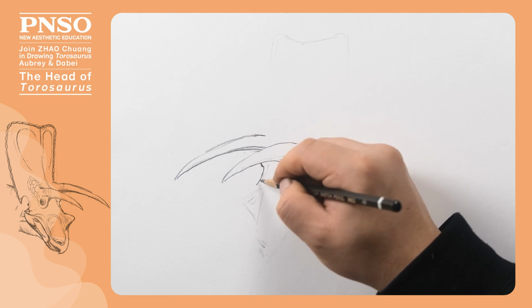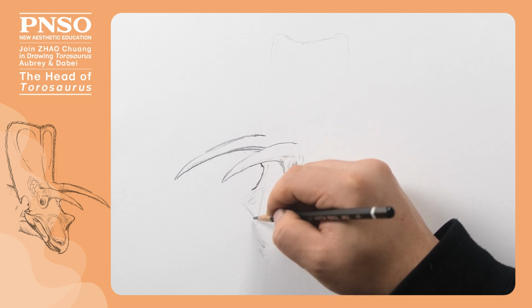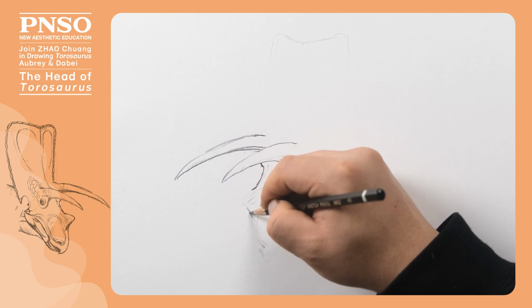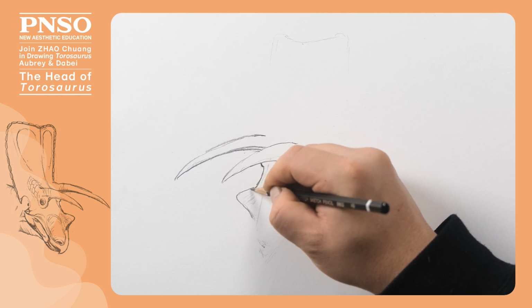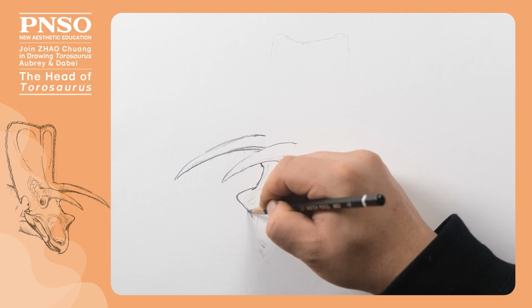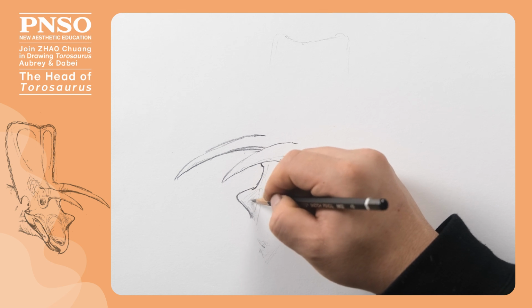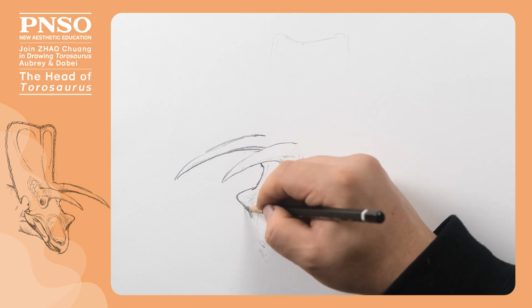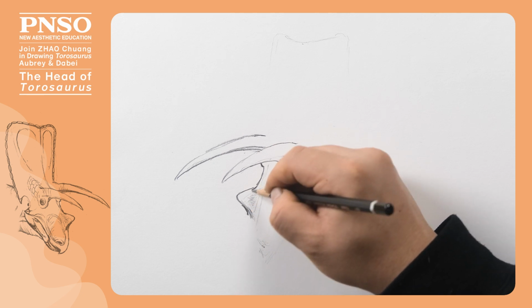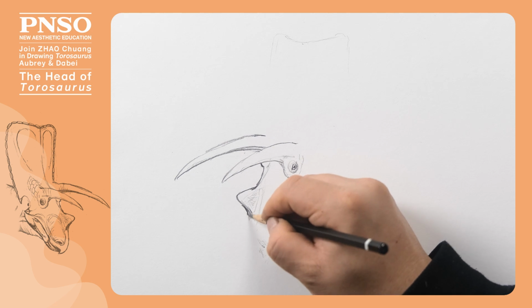Then, we draw its nasal bone. Next is its nasal horn. Its nasal horn was very special, very different from Triceratops. According to many specimens, its nasal horn was shaped like a big and relatively flat triangular shark fin. Let's continue to draw its mouth.